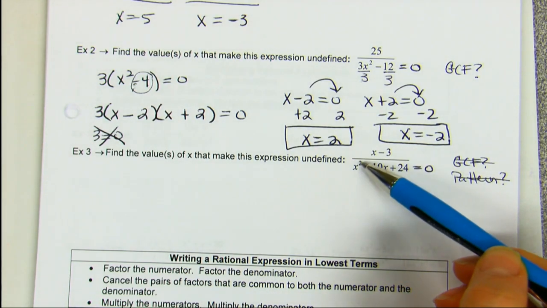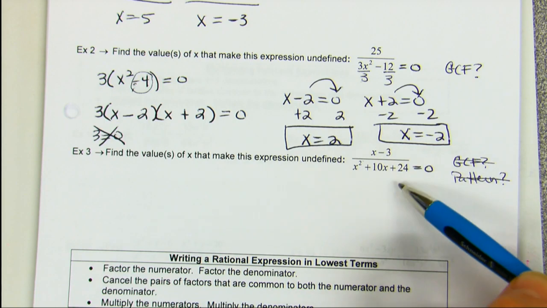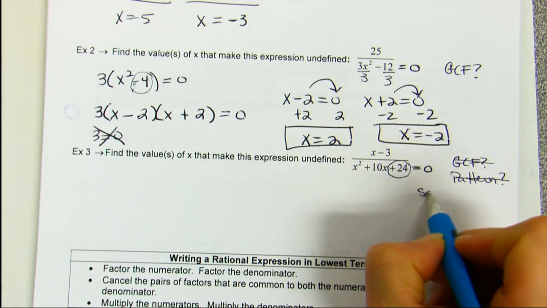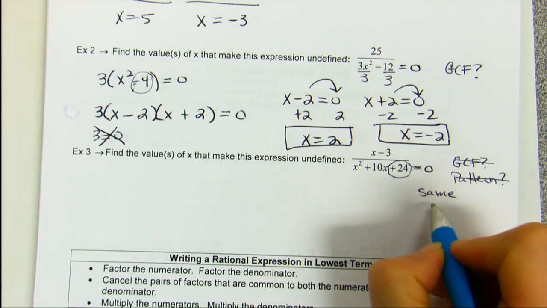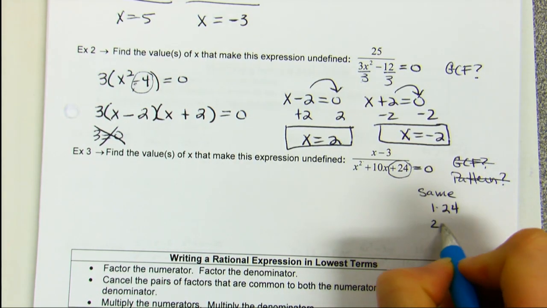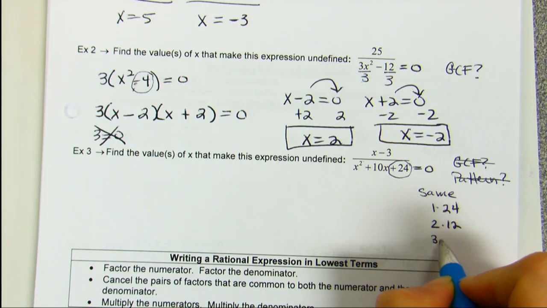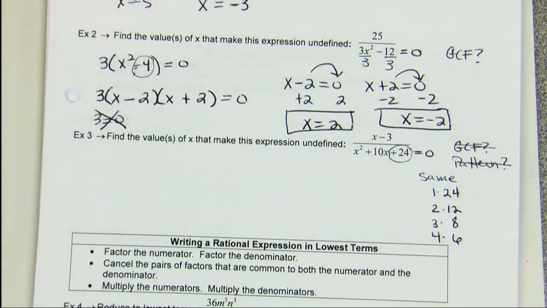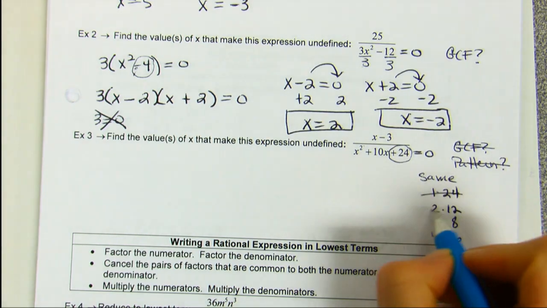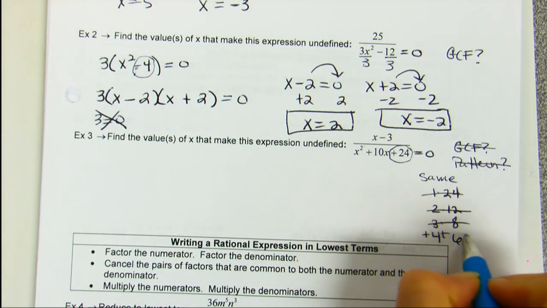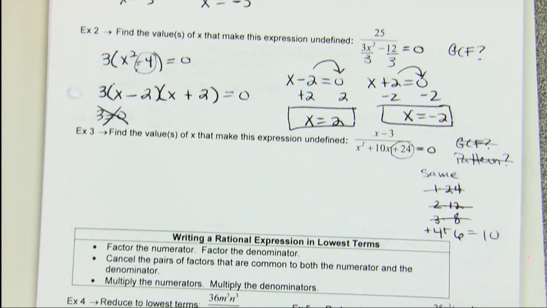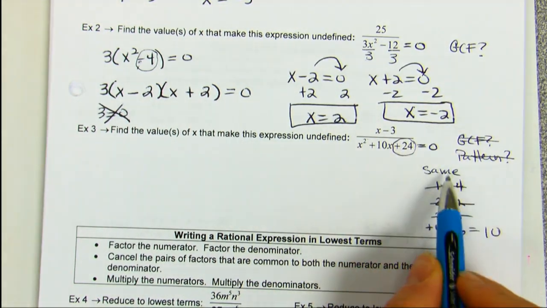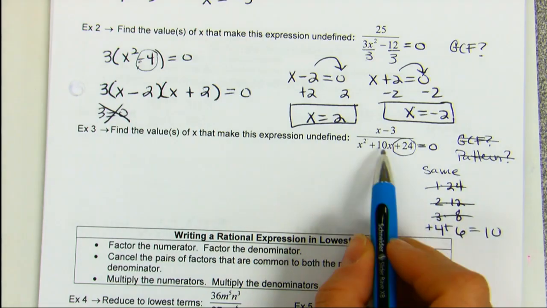Since there's not a number in front of our x squared, we're doing product sum. So since our last term is positive, I know I'm using same signs. And you can list all the products, what times what makes 24. And so I've listed all 4 of them. And using same signs, if I choose the 4 and the 6 pair, a positive 4 and a positive 6 would make a positive 10 middle term when we add them together. So remember, that's what product sum is, listing the products of that number that sum up to make the middle term.